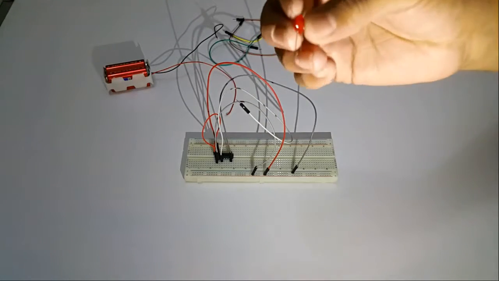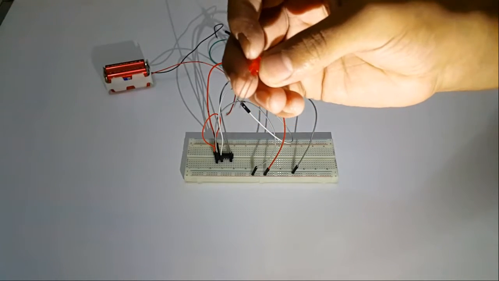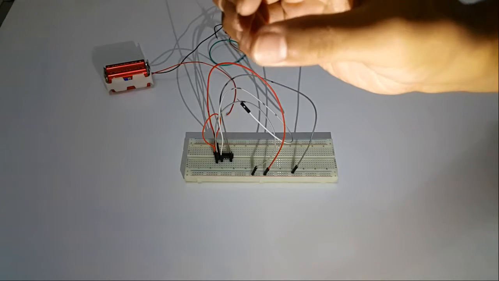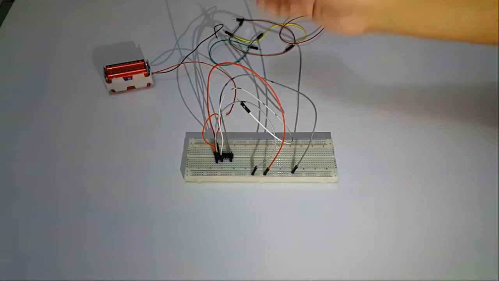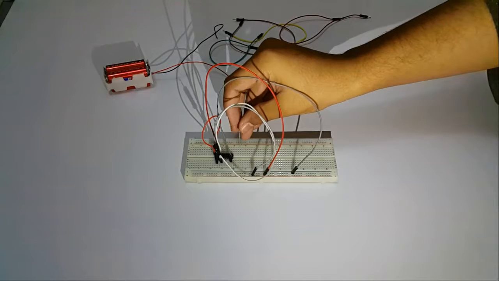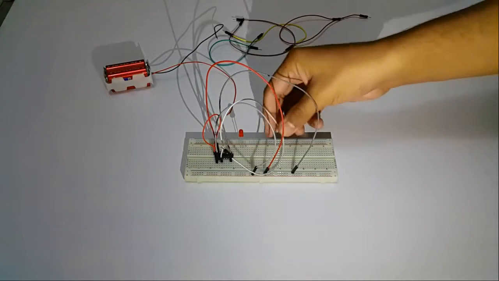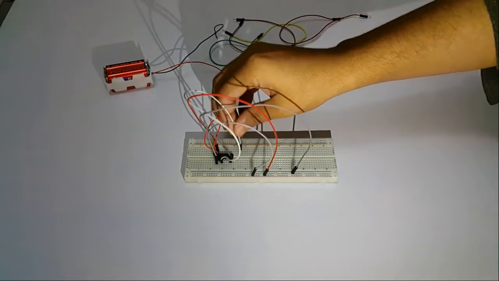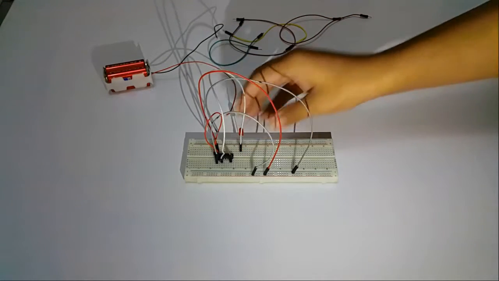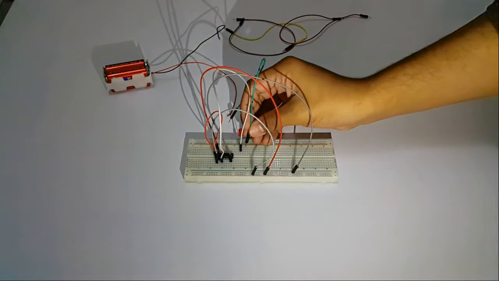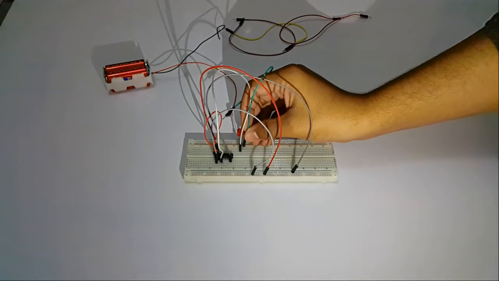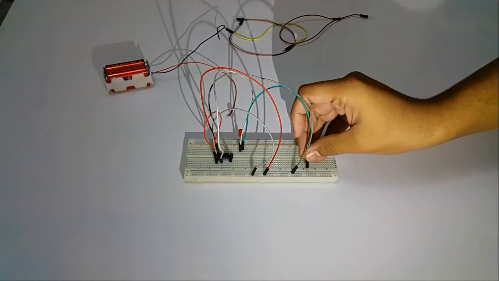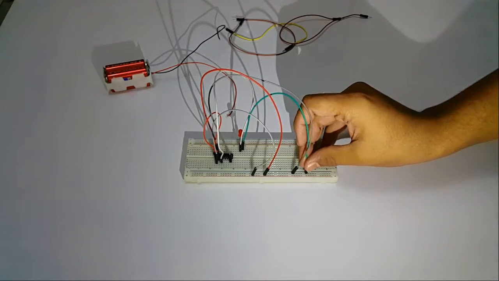You see this one, you must know, I've told you, but again I'm telling you that this one is the longer one side and this one is the shorter one. The longer one of this LED represents the positive side, and the shorter one represents the negative side. Placing it here. Connecting the output of this gate with the positive side of the LED, which I have done, and connecting the negative side of the LED with the negative column. As I've considered this one as the negative column, it's going to become the negative column.